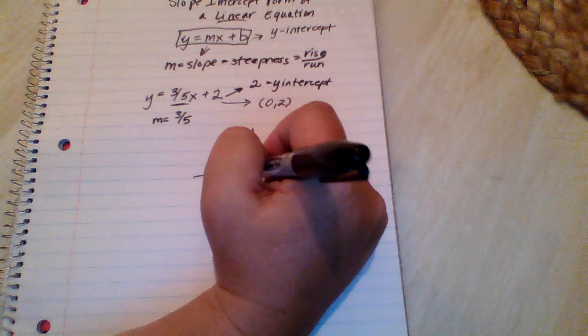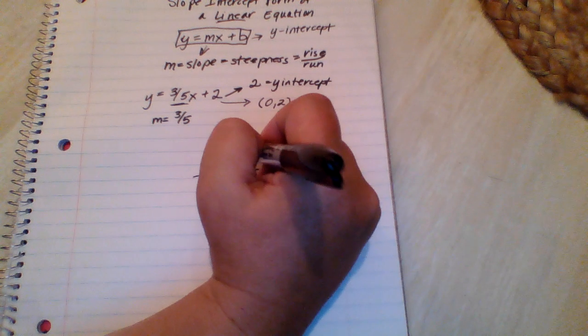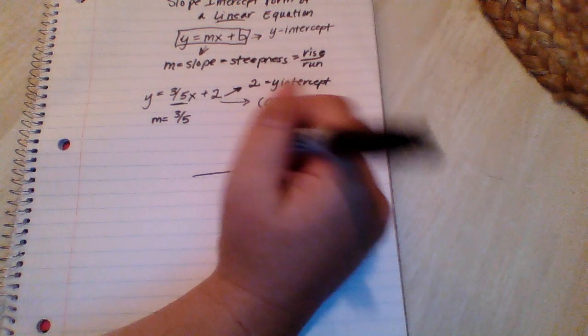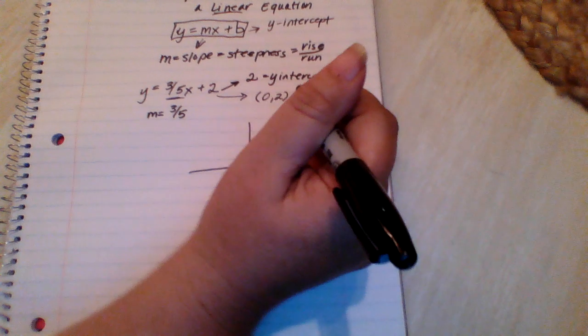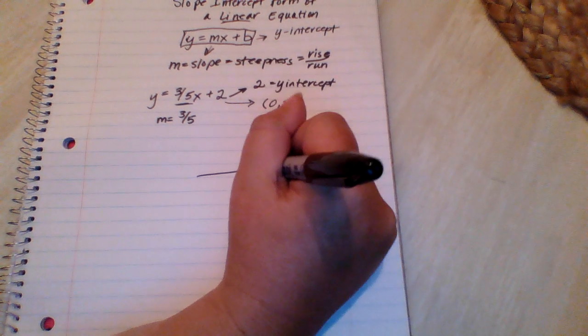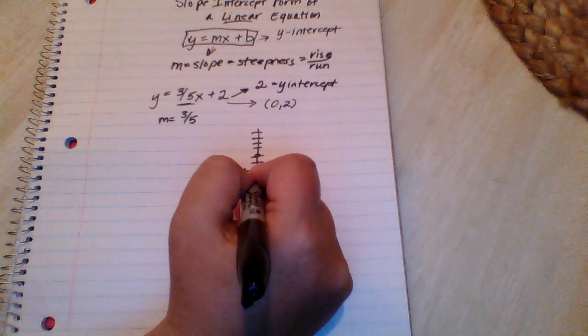Our first point we can get from where this crosses the y-intercept. So that would be 0, 2, because we know that the x-coordinate is 0 because it's crossing through the y-axis. So we're going to start here at our point of origin and we're not going to go across any, but we're going to go up 2. And that's going to be our first point from that y-intercept, because we know the line has to go through there. That would be our first point. Okay.